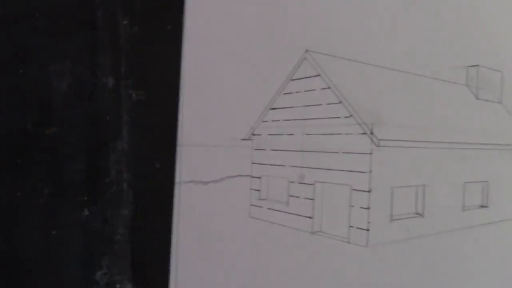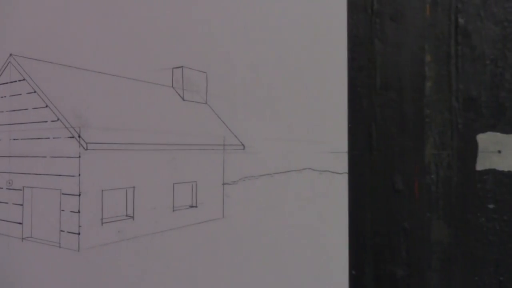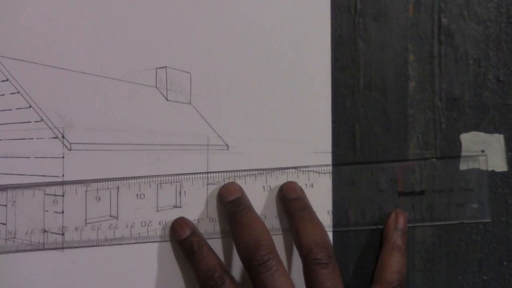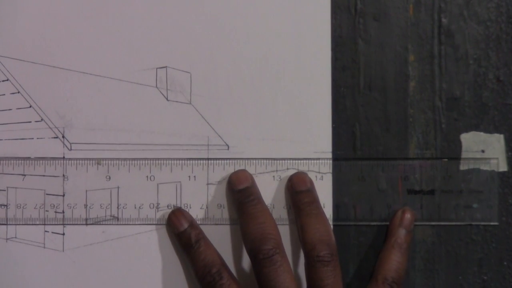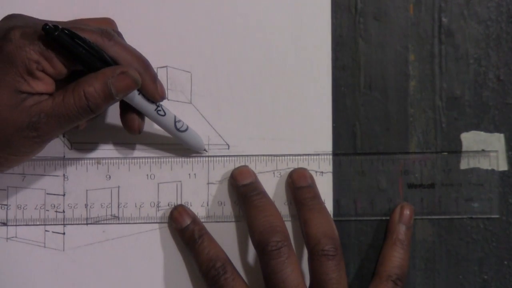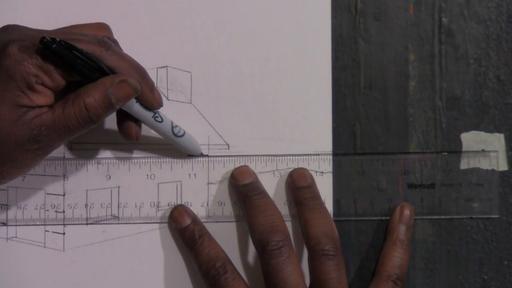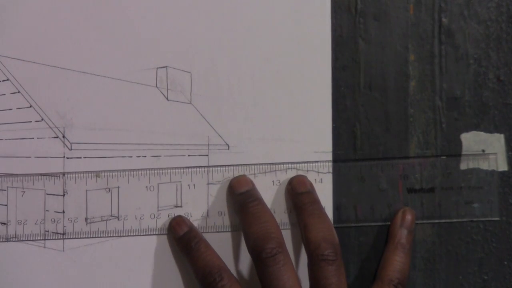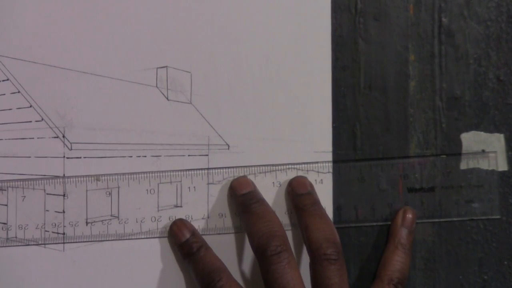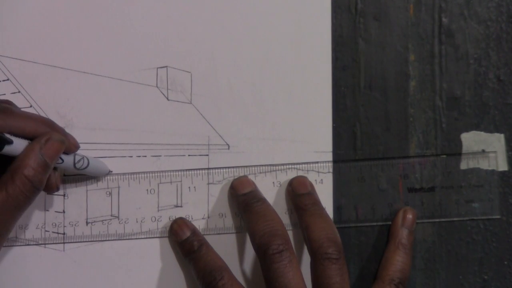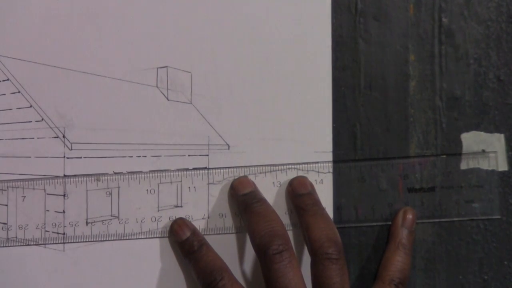Let's go over here on this side. We're going to do the same exact thing, but this time you really don't need to because you got your guide right here already. And you're going to follow those lines. I'll go this way. Just like that. You follow it again, match up. This is the important part, to keep that perspective going.